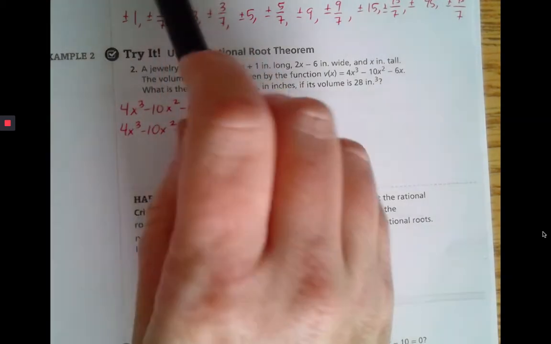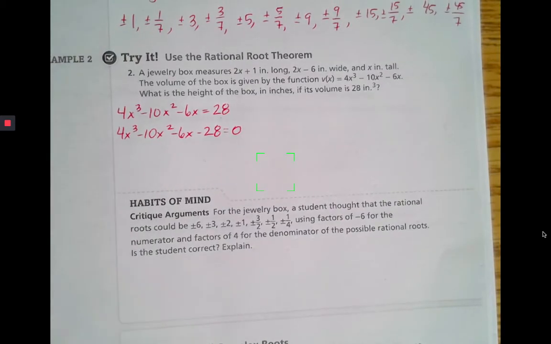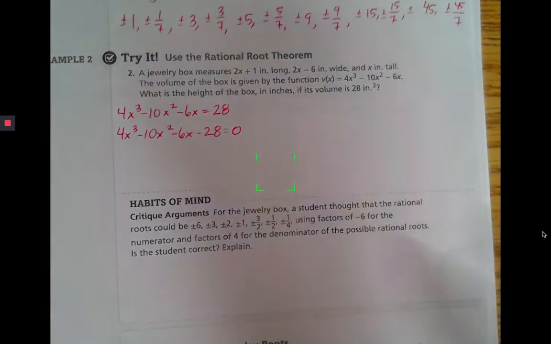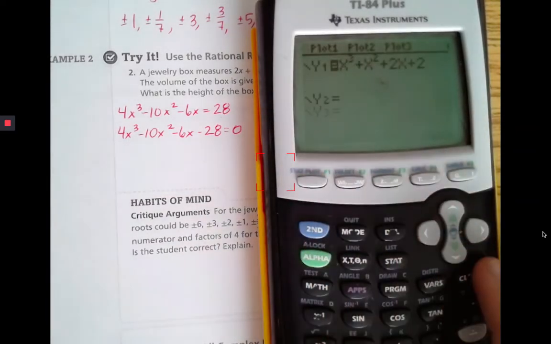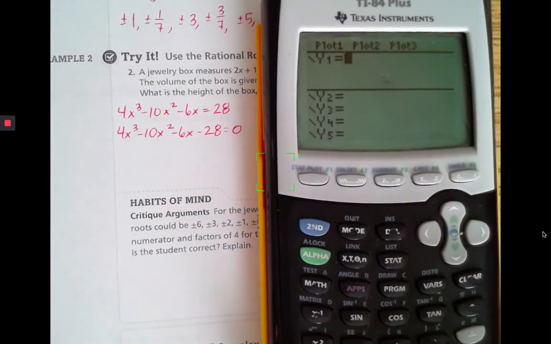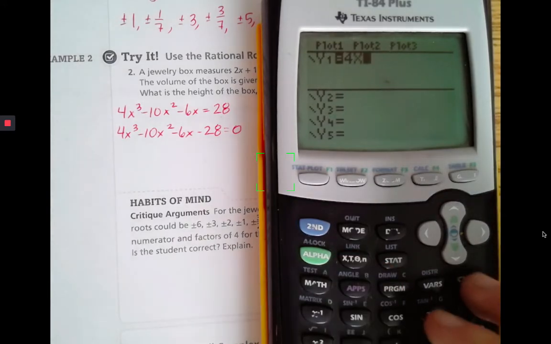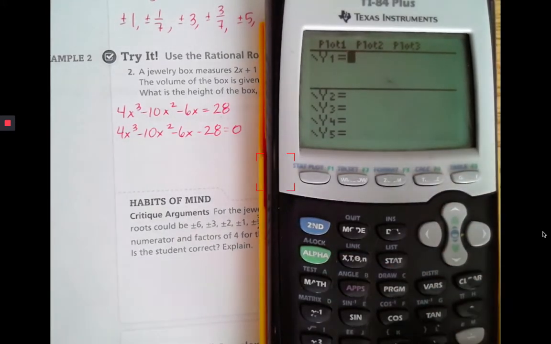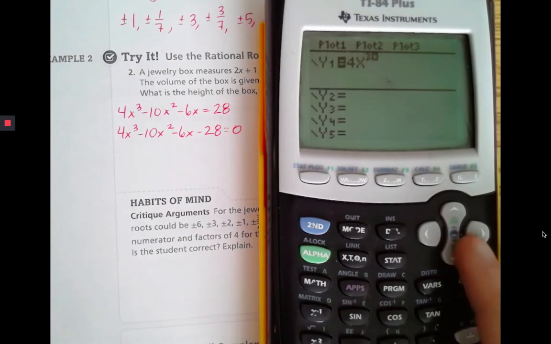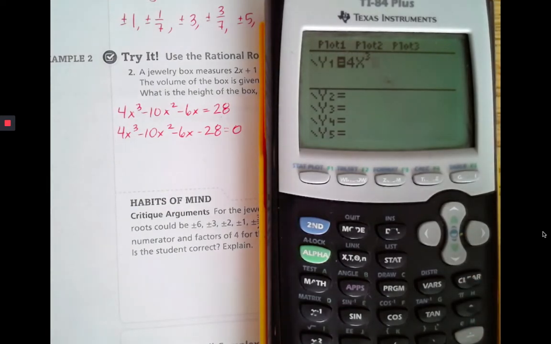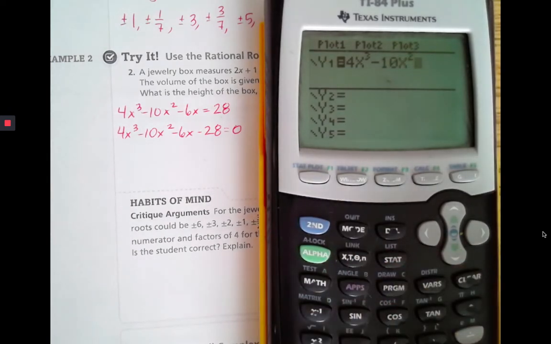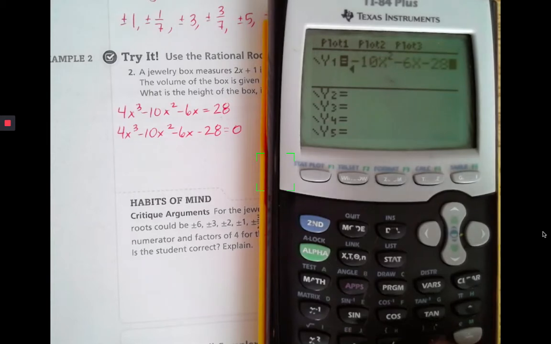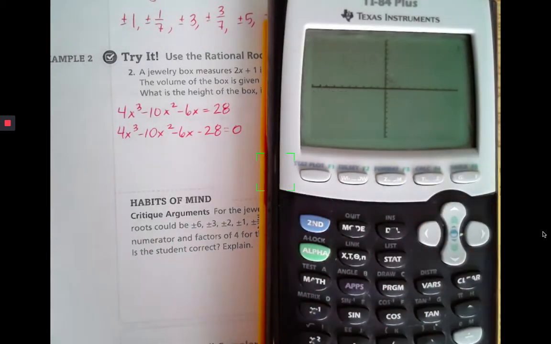So now it looks like one of those equations that we had just a minute ago. But instead of us listing out all those factors, I'm going to show you a different way to find a real factor, okay? So I go to my calculator and I put my equation in there. I've got 4x raised to the third minus 10x squared minus 6x minus 28. And look at my graph.